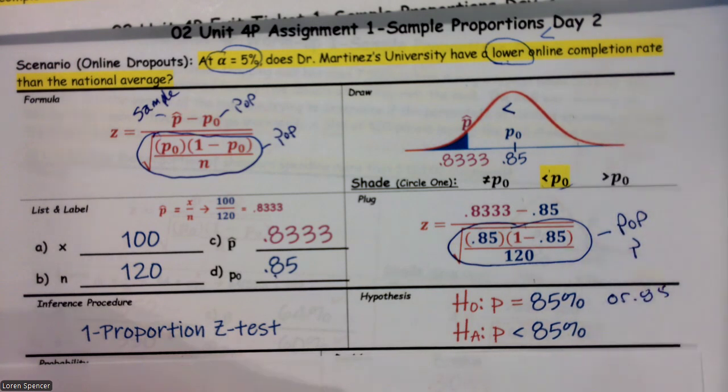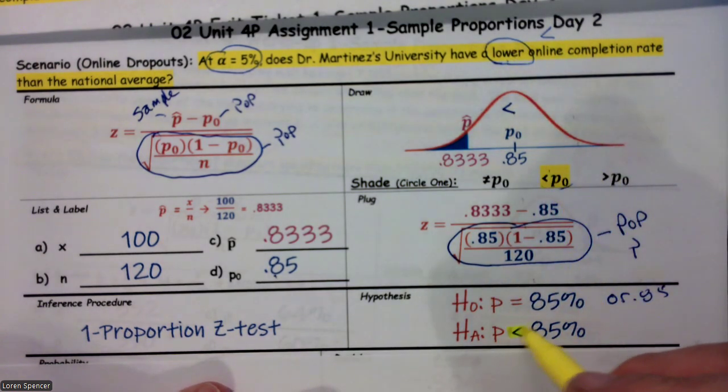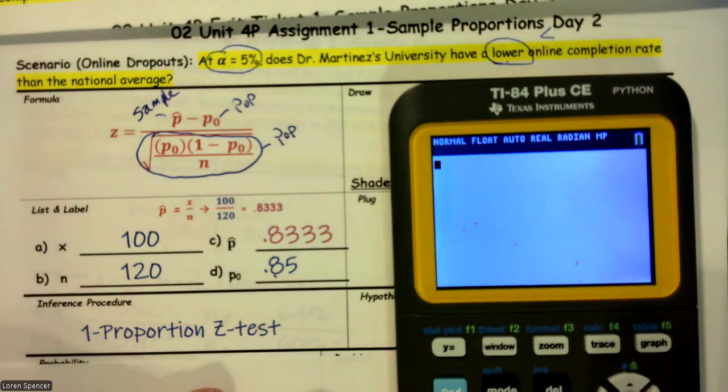And we have p is less than 85%. And I want to point out to you, lower, lower, and lower. We're all consistent so far, because we're just doing what they're asking us to do. So we're going to need to go ahead and run this test. And we're skipping conditions. We'll do those in a warm-up tomorrow.